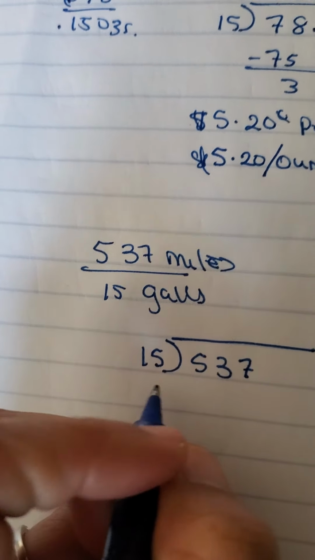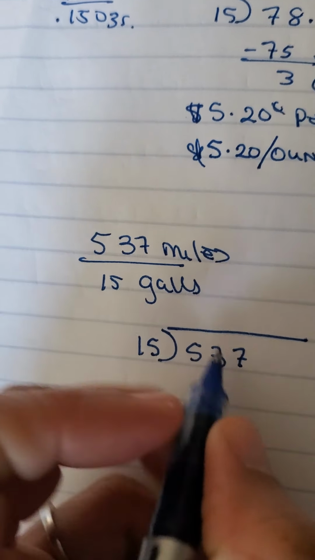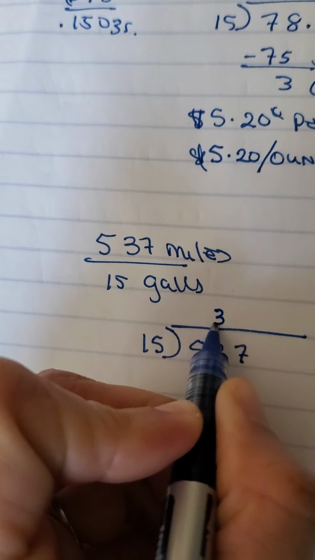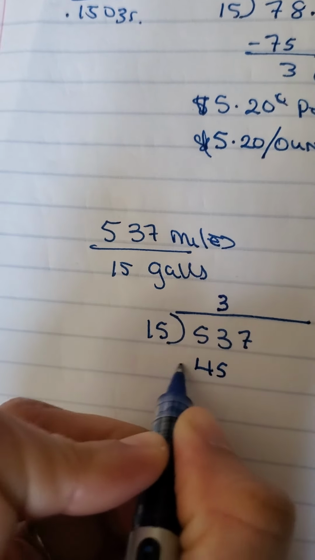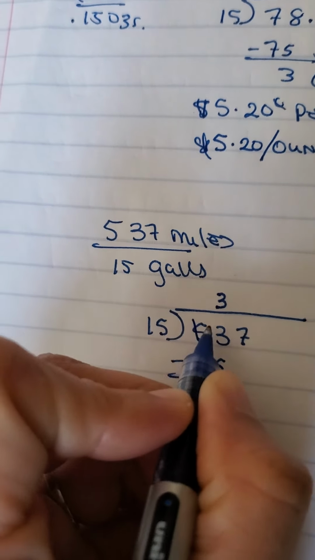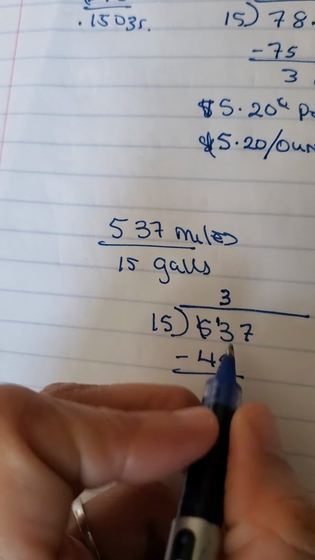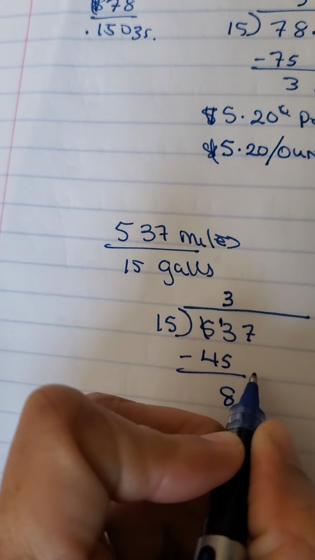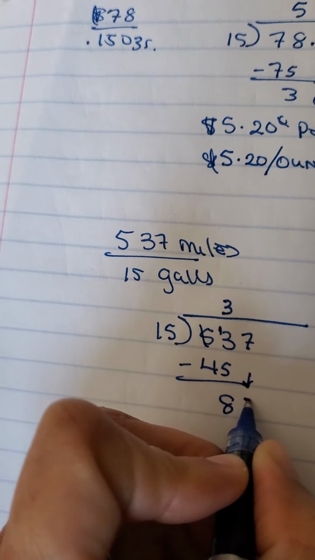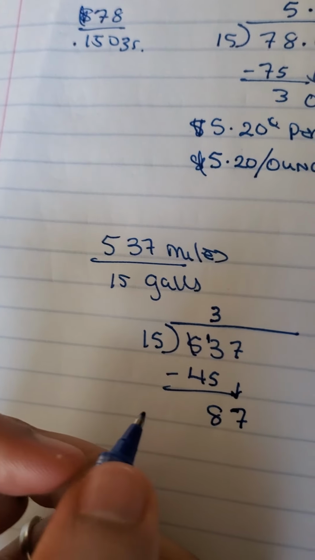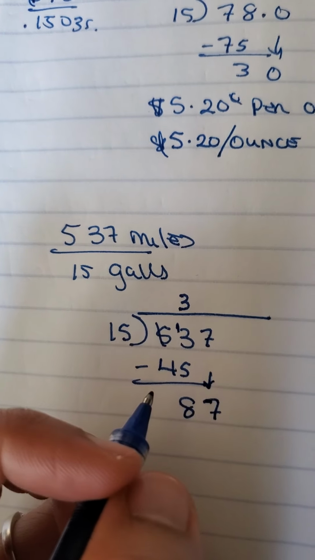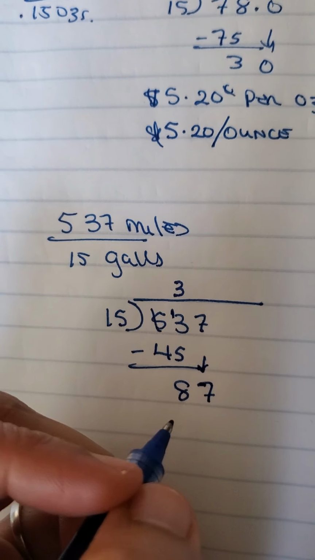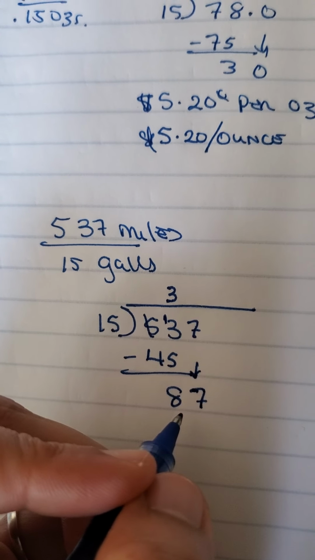Here we go. How many factors of 15 can I find in 50? That looks like 3, which is 45. What's that? 8. Yep. Bring down 7. And let's see how many factors of 15 I can find in 87.